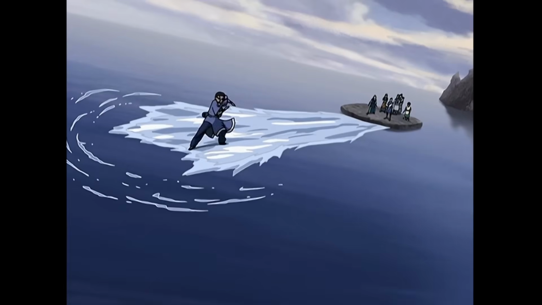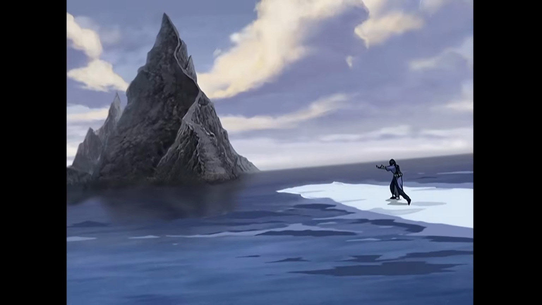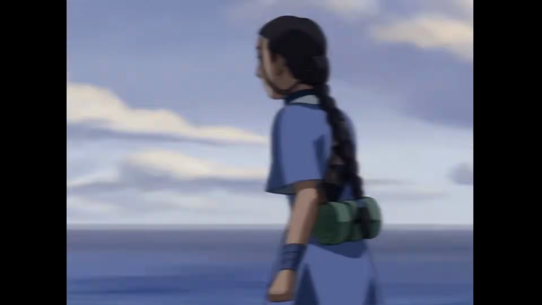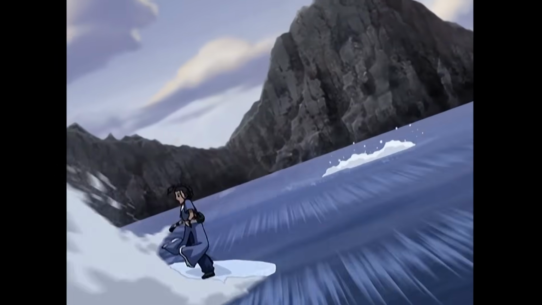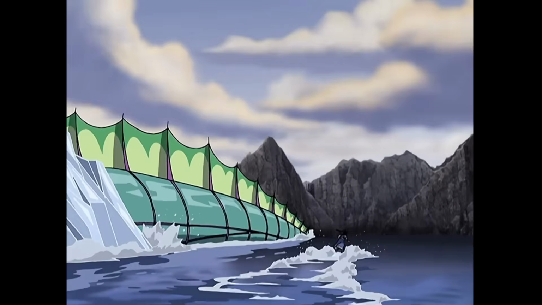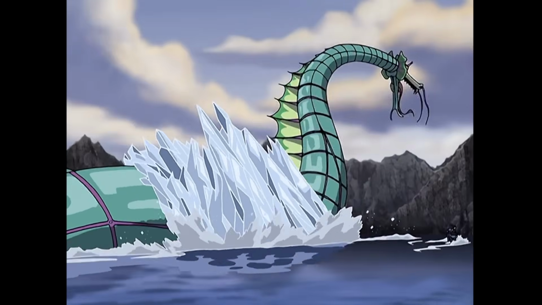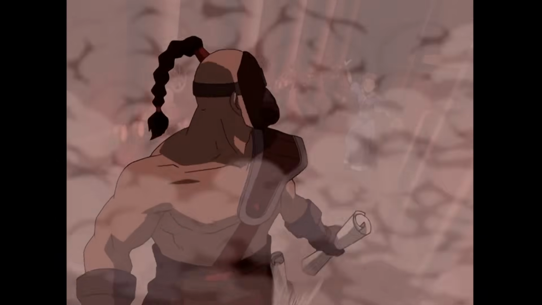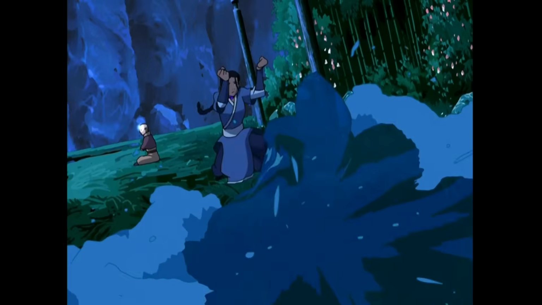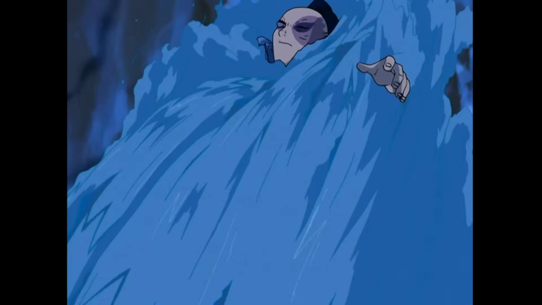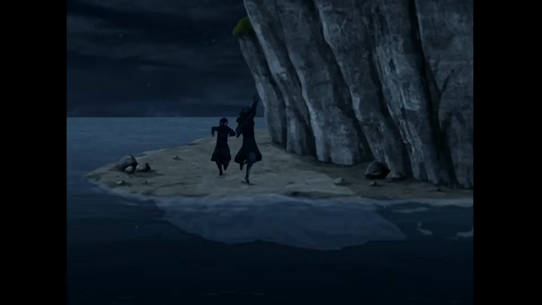Every kind of bending has some applications that rely on their central element but act differently and require a different skill set. This subcategory is controlling the temperature of water, as adept waterbenders are able to change water into ice or steam, and they can also manipulate the water while it's in those states. Waterbending has a number of other subcategories as well, but before we get into them, I want to cover some applications of water in its traditional forms.